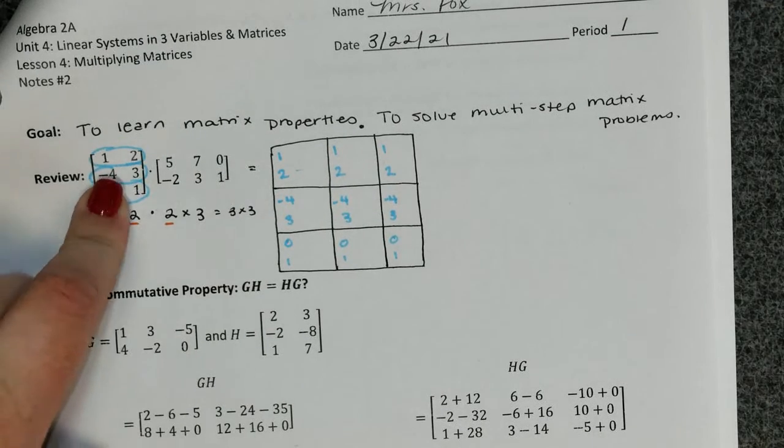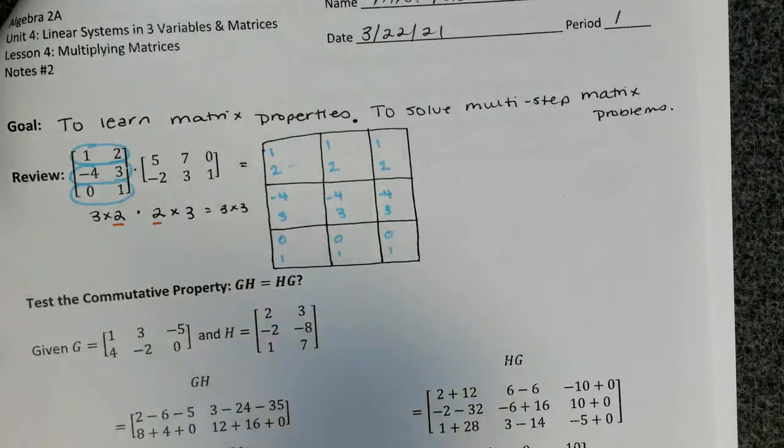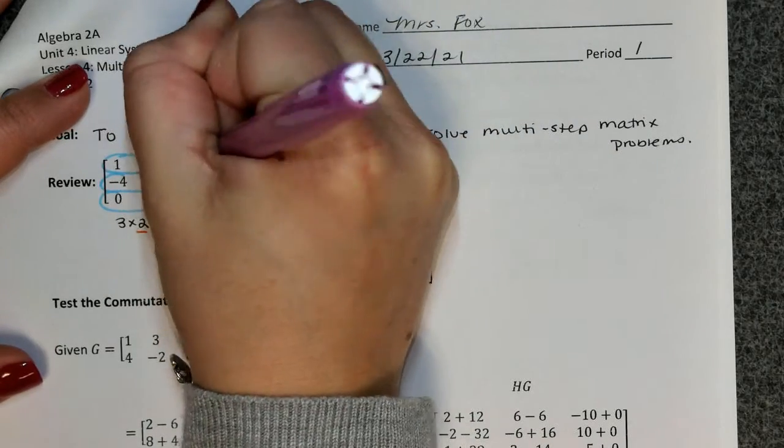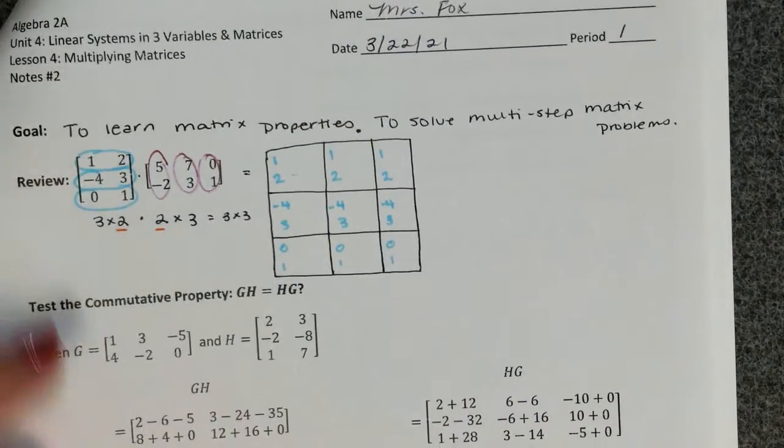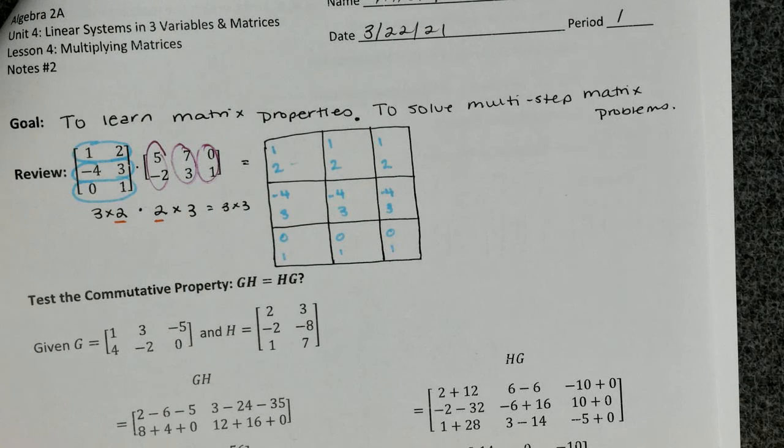I circled rows here. What do I circle here? Columns. Notice when you circle the columns, you're also circling 2 numbers. The reason? Because we had those magic matching 2's in the middle there. That's how I know I'm going to have 2 pairs of numbers.